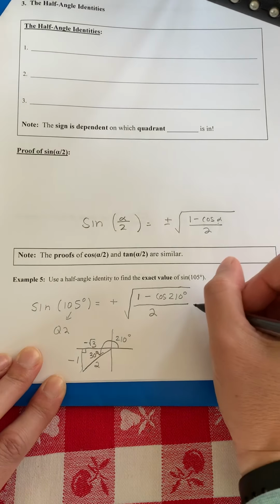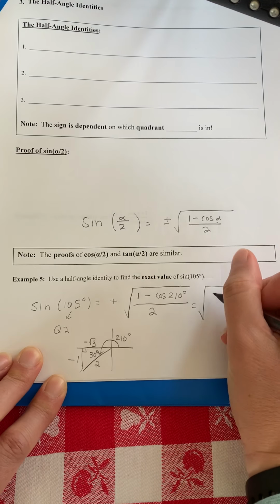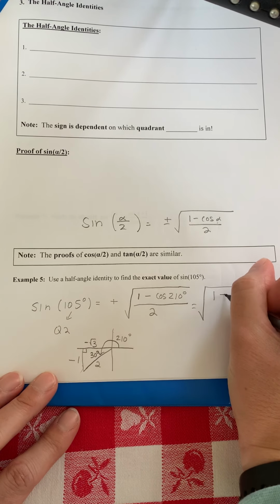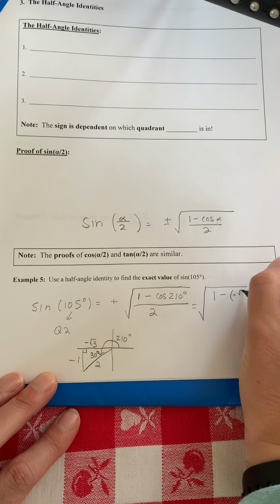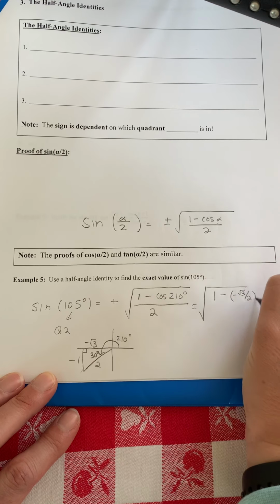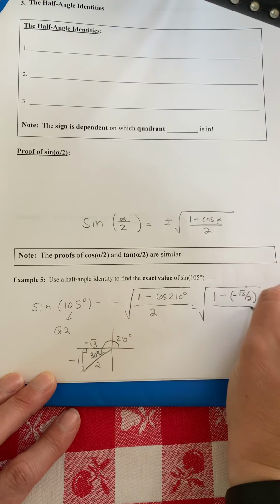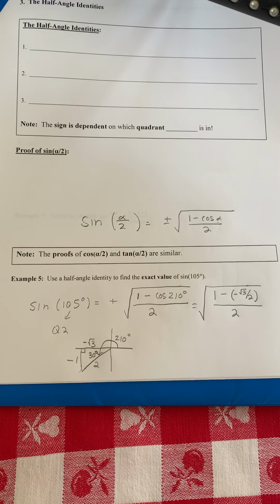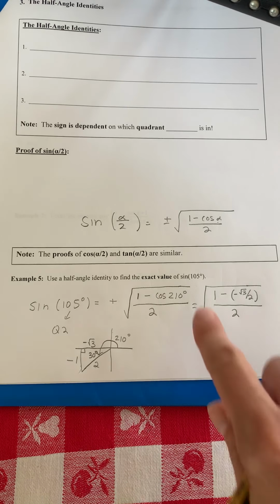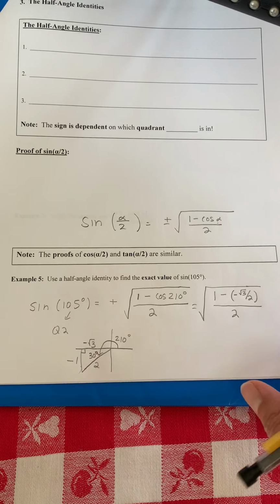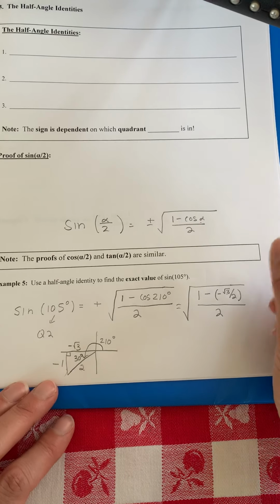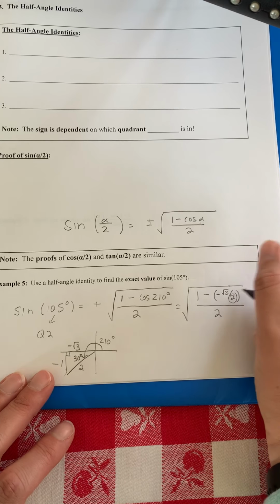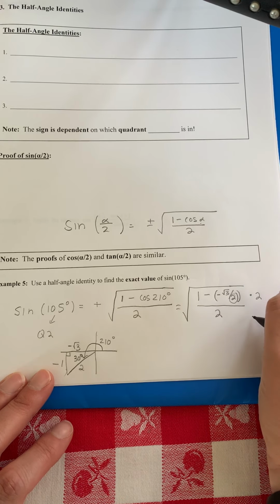We're going to go ahead and plug that in to our square root. So I have 1, and then a minus, and I have negative root 3 over 2 for the cosine of 210. All right, so now we just need to get rid of the extra fraction bar. We can't have fractions within fractions. We just want this main one in the middle to stay. So the easiest way to do that is to multiply by this denominator. So you've got to multiply by 2.